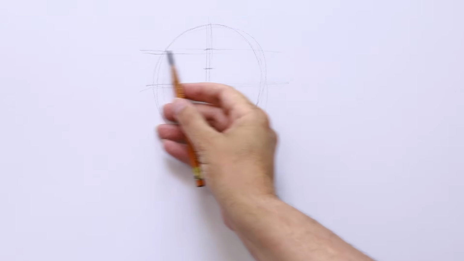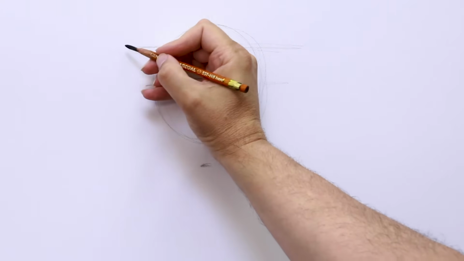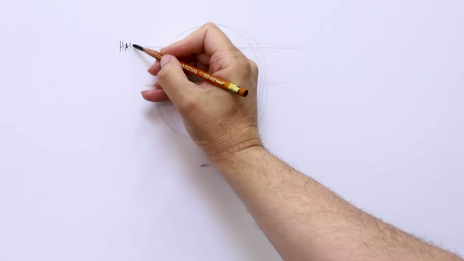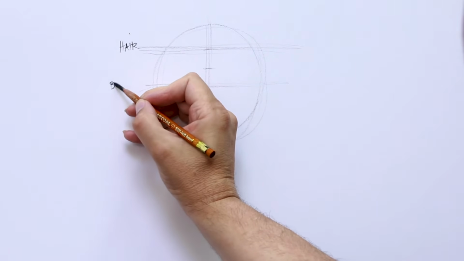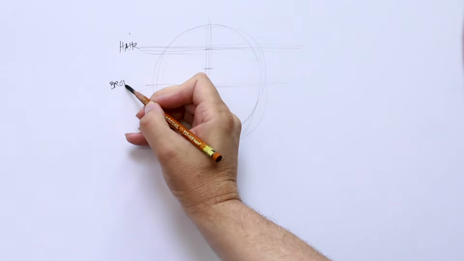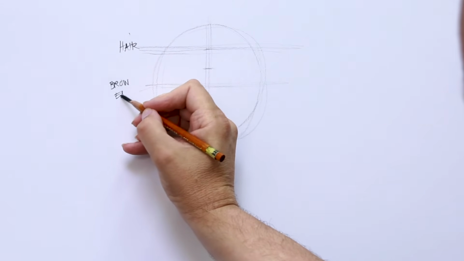This top third is the hairline. This middle third is the brow. It's also where the ear is going to be, the top of the ear.